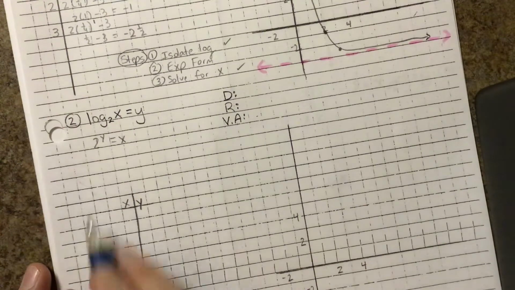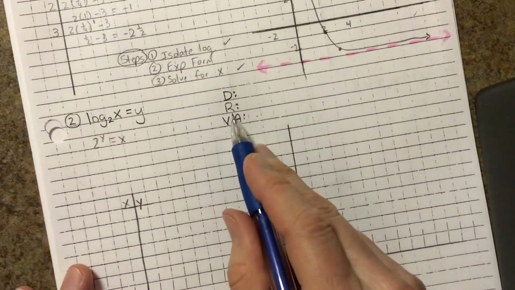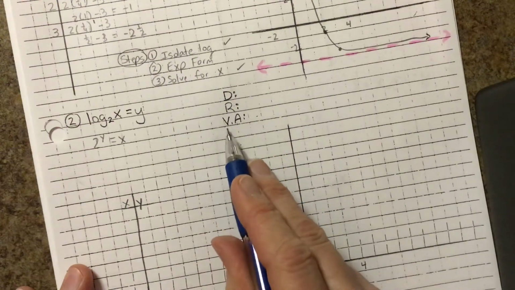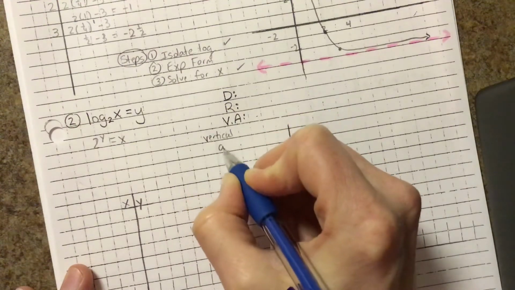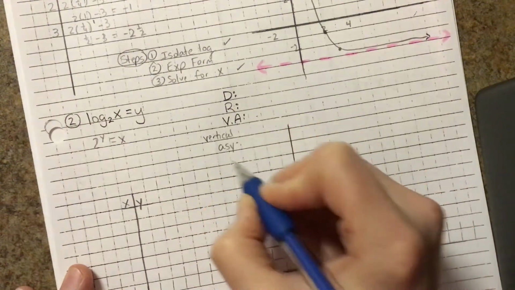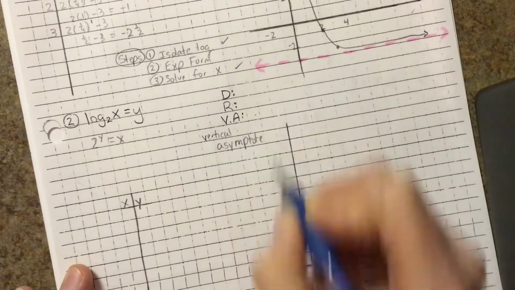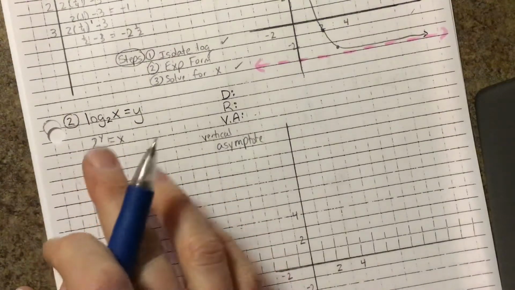All right. Now, how do I do this? It's going to be different. You have a domain and range, but you're going to have a vertical asymptote, a vertical line that the graph approaches but never reaches. That's an asymptote, right? This is not shifted any way, up, down, left, or right.